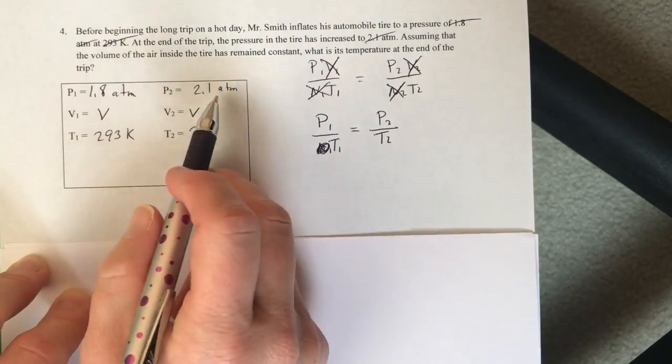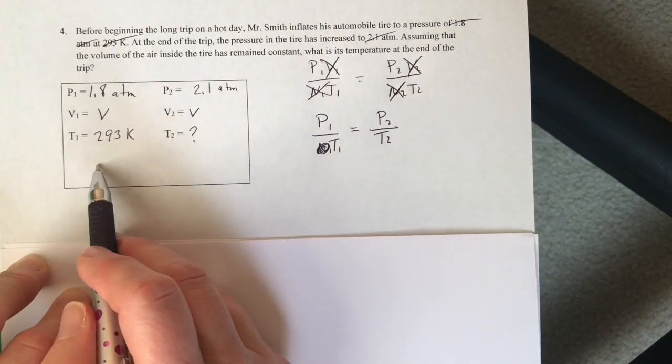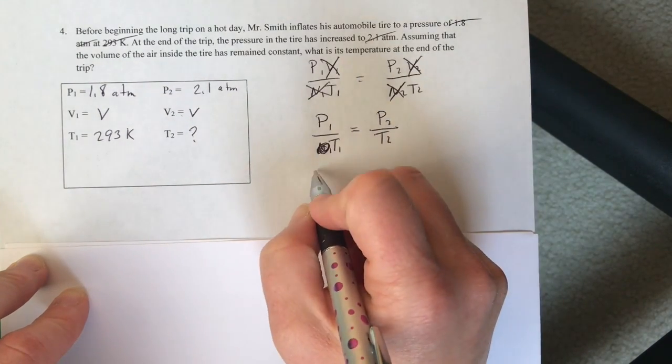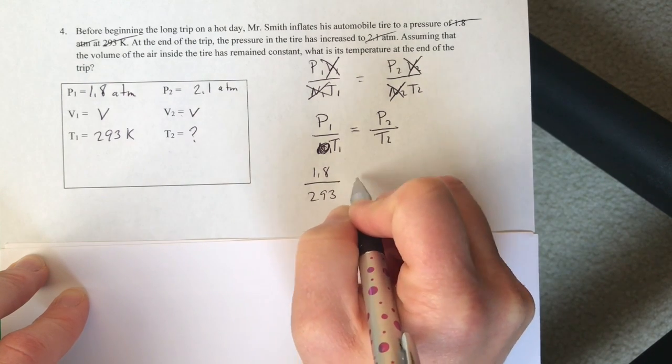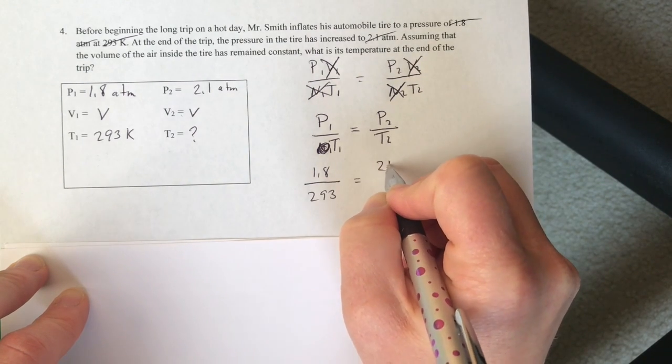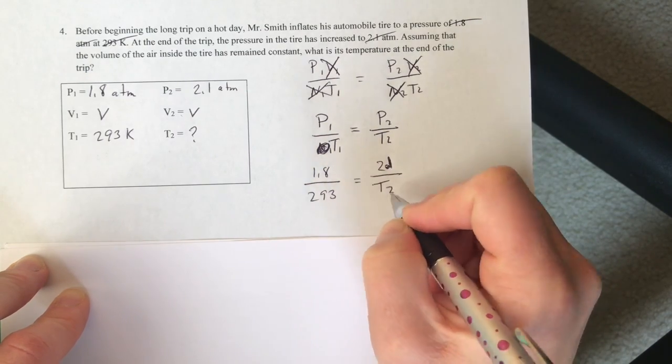And again, pressure can be in whatever units as long as it's the same for both. Temperature didn't have to be in Kelvin, but it was already in Kelvin, so we don't have any conversions to do. So we have 1.8 over 293 equals 2.1 over temperature 2.